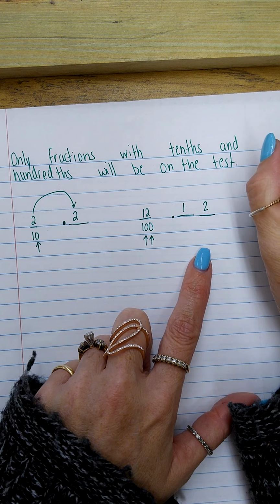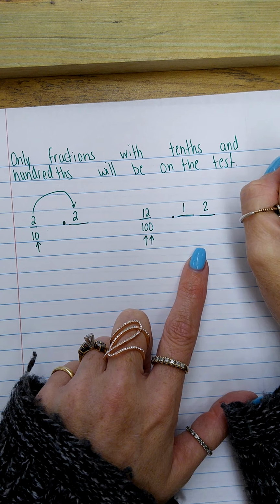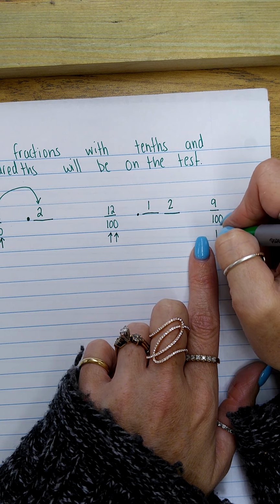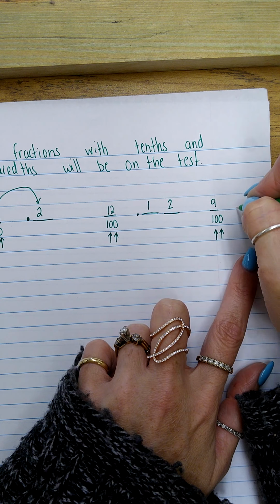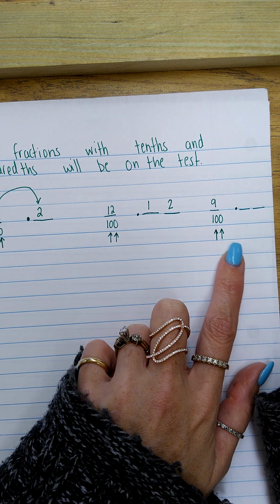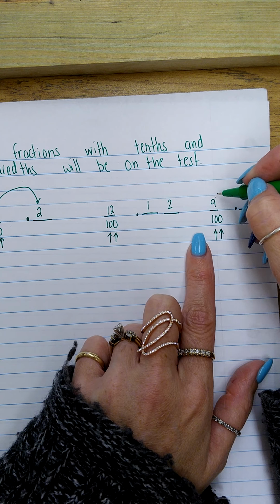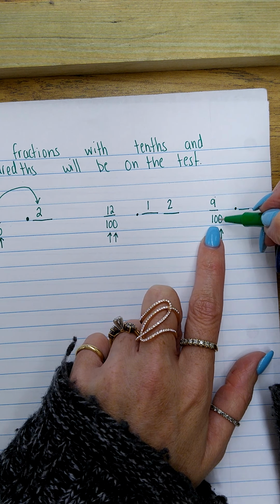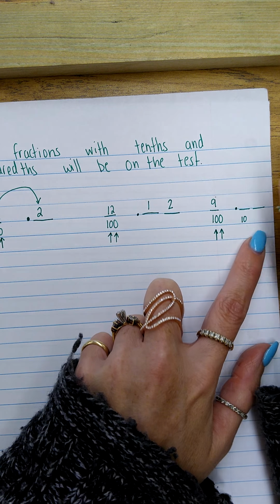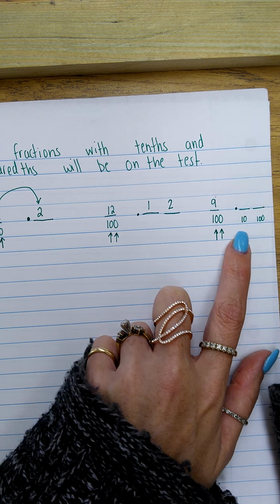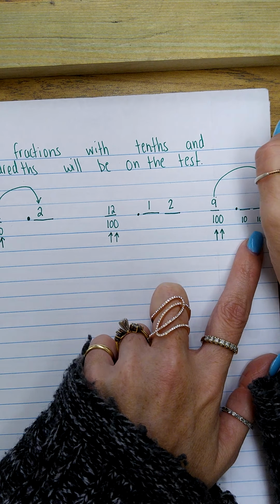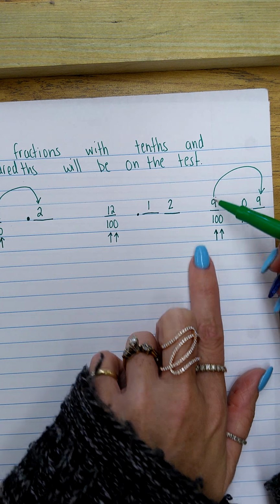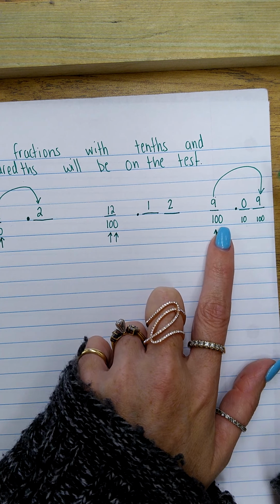Now let's look at 9 hundredths. And this is the one where students make the most mistakes. There are 2 place values, and they usually get this right. Now placement of this numerator, because there's only 1 digit and we have 2 place values, this is over 100. This represents my tenth spot. This represents my hundredth spot. So the 9 would go in the hundredth spot, and the 0 would be the placeholder. So 9 hundredths is 0.09.